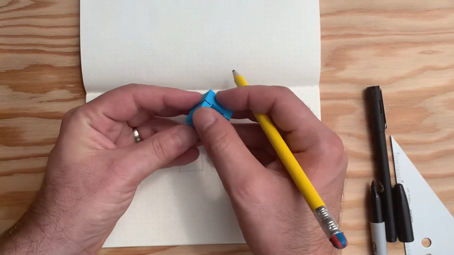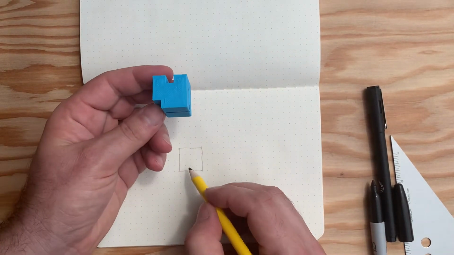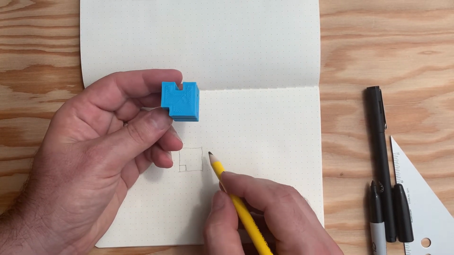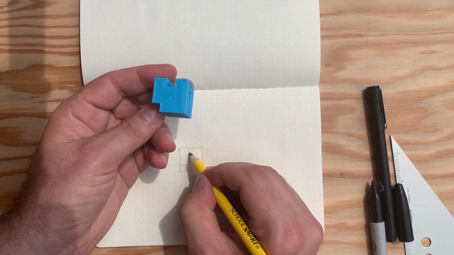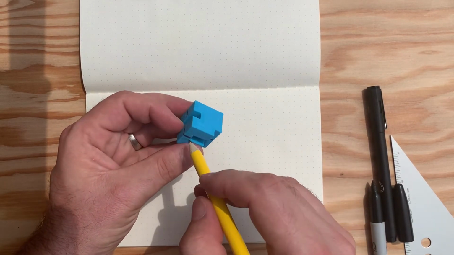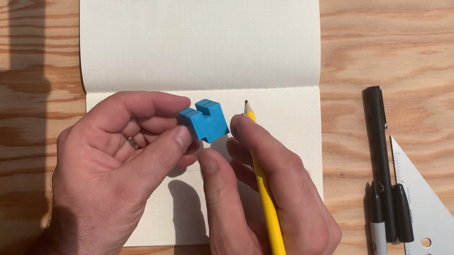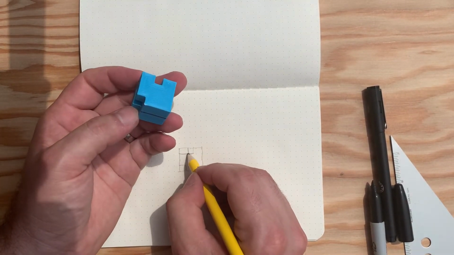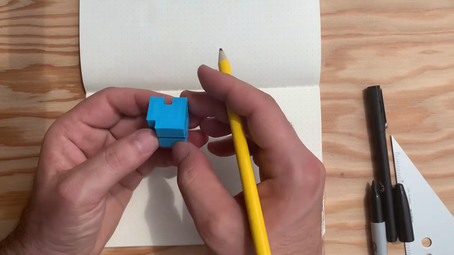Now I want to make sure I've got the front facing towards me, so it's pointed down. Obviously I've got one corner cut out of it here that I can see, and then here I've got another notch cut out of it, right? But if I look here, really what's happening is I've got this here as one wall, right? And then I've got another wall here.